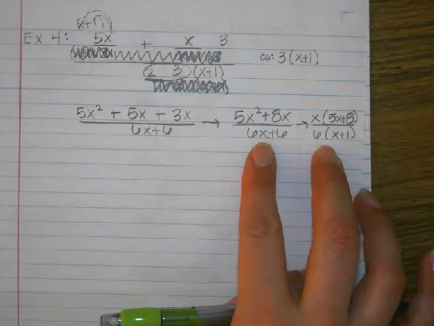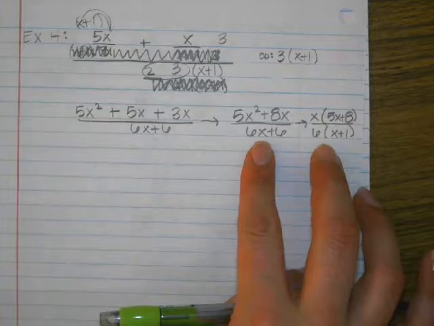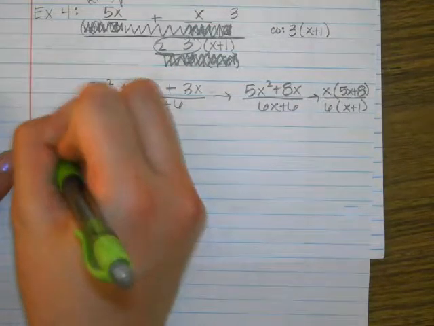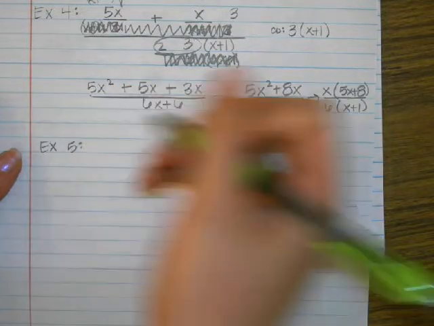Only pronounced correctly. All right, last example. One last one. Examples. 5 examples. Oh my god.